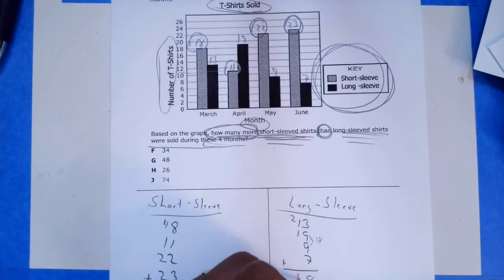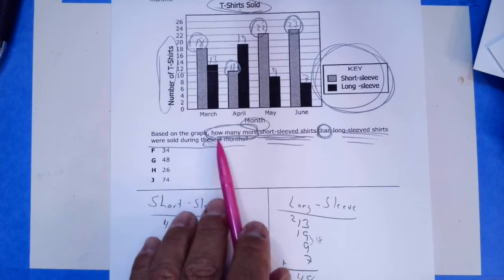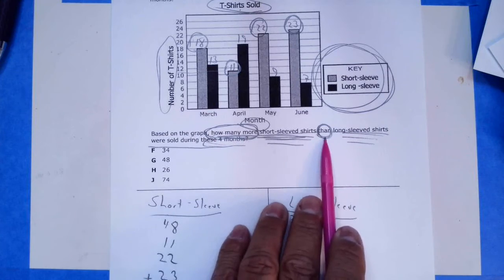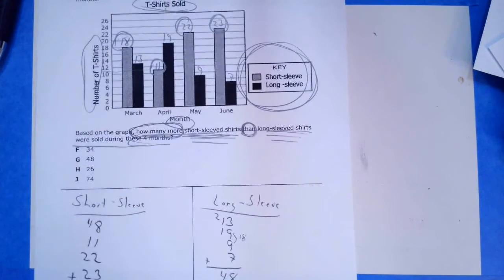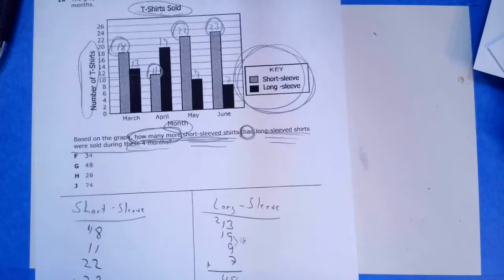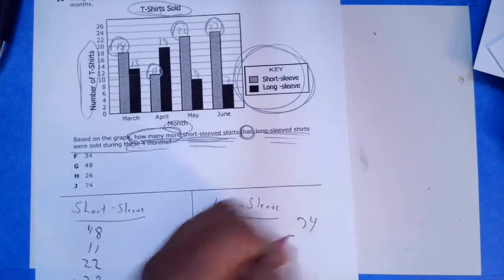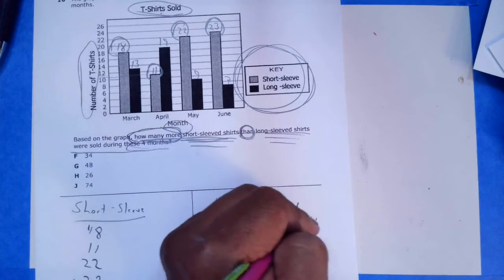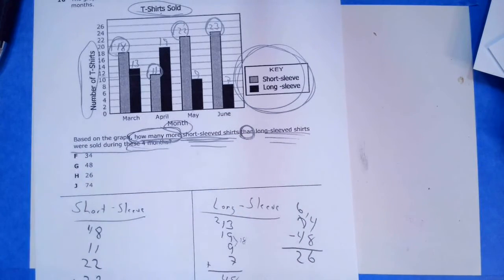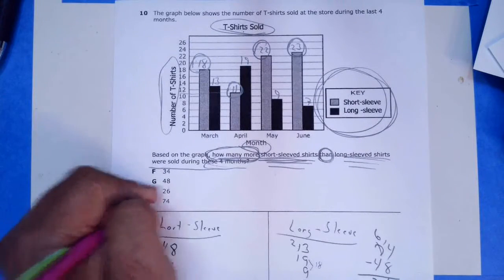2, 3, 4, 48. Remember, how many more than? We're comparing. That means you have to subtract them. We're subtracting the 48 from the 74. From here, 26.